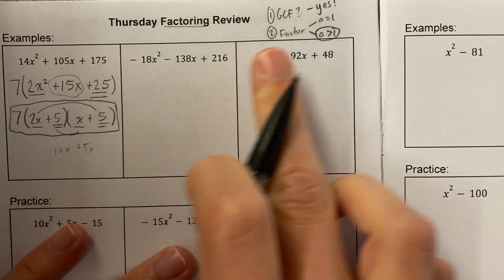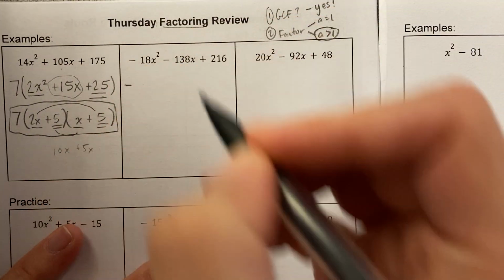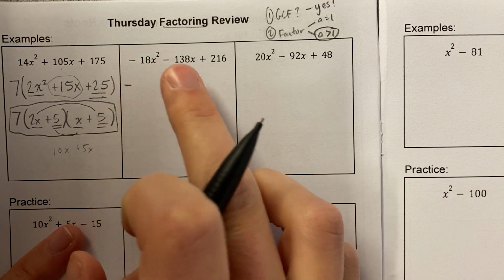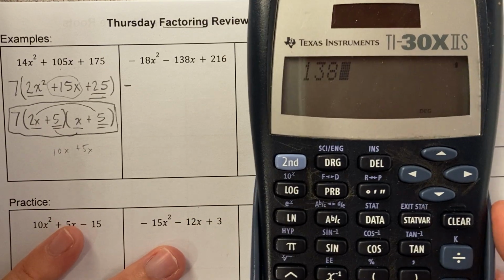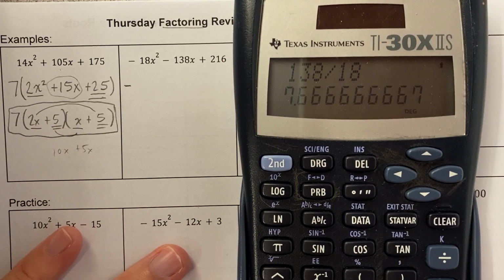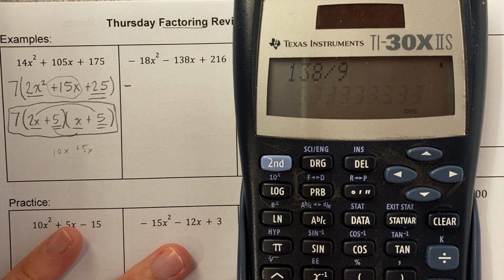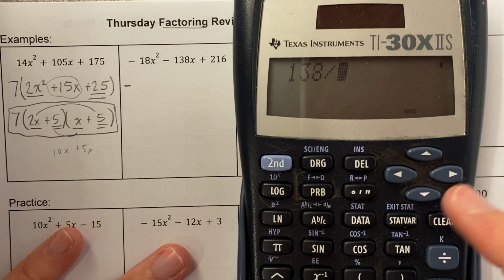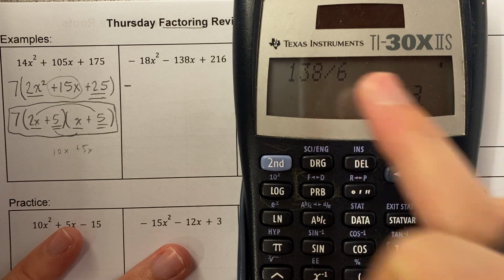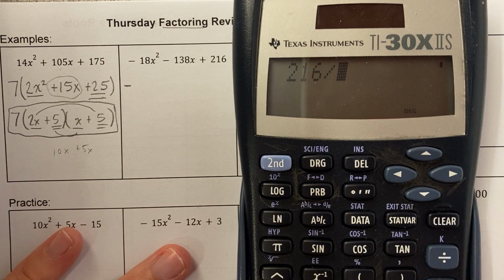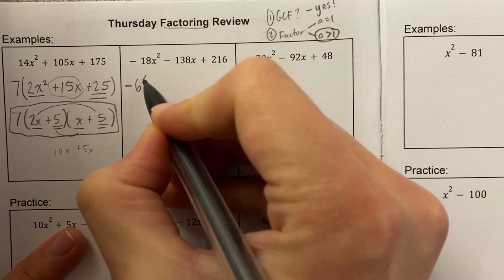Okay, next one. Let's take out the GCF first. I notice it's negative in the front right here, so I'm right away just going to throw the negative right here. Okay, what's the GCF of 18, 138, and 216? Oh, these are big numbers. Let's first see, is 138 divisible by 18? Nope. Is it divisible by 9? Right? 2 times 9 is 18. Oh, still no. What's another number 18 is divisible by? What about 6? Oh, 138 is divisible by 6. What about 216? Is 216 divisible by 6? Yes, it is. So my GCF is going to be negative 6.